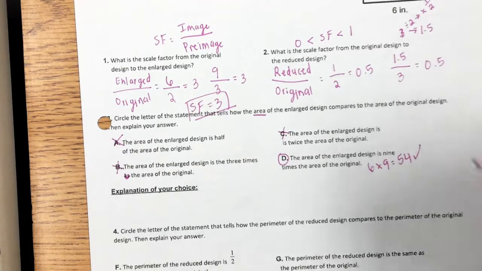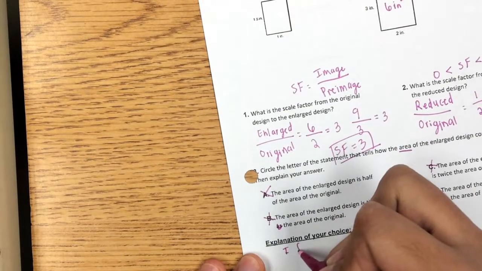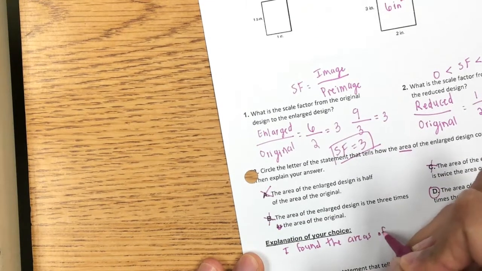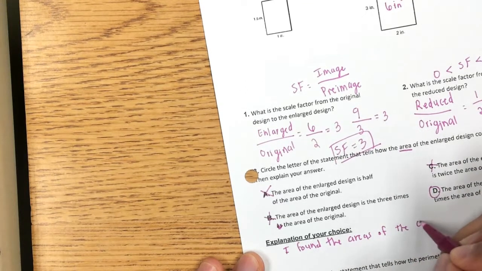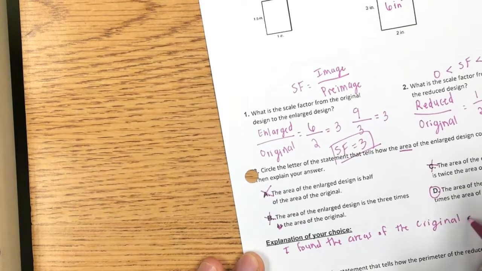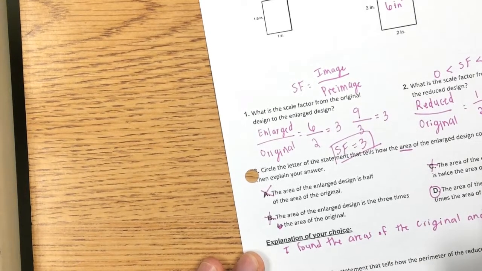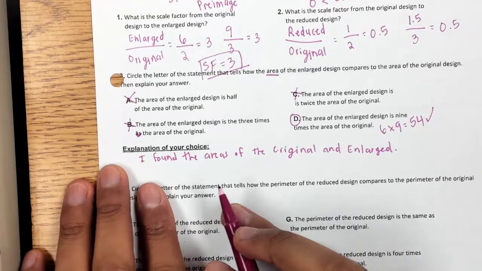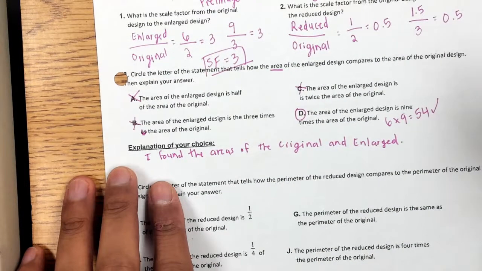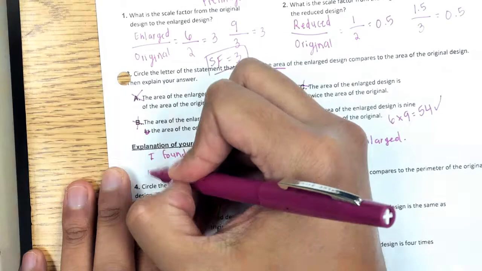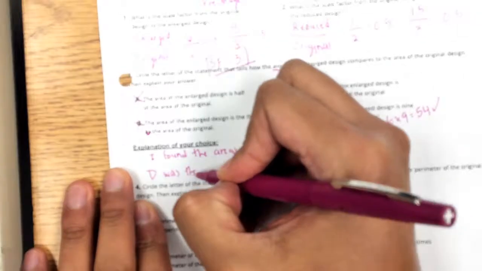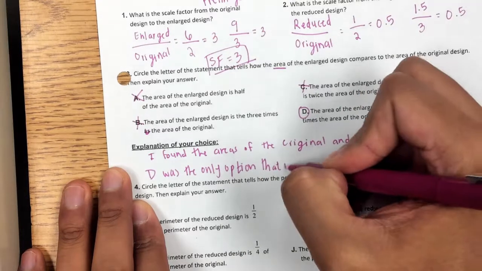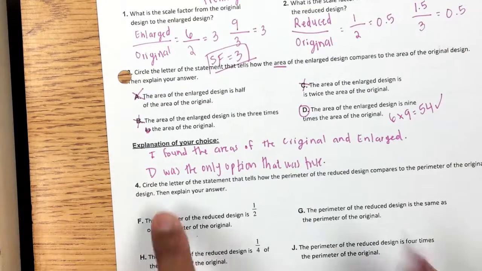And what you could say is, I found the areas of the original and enlarged, and then honestly you could just say D was the only option that was true.